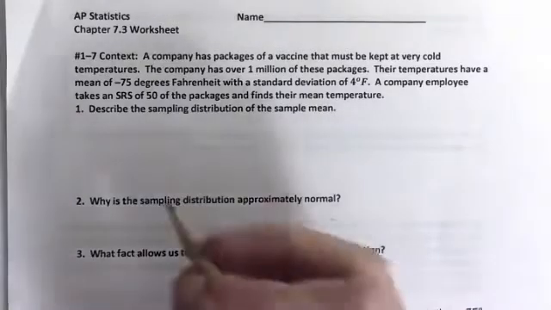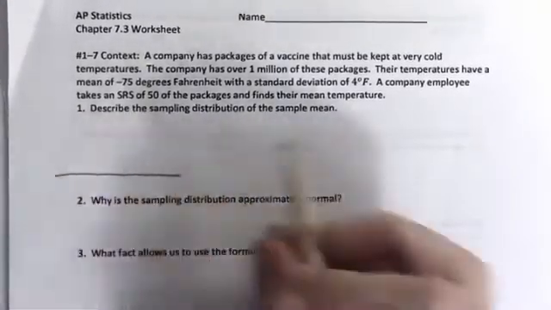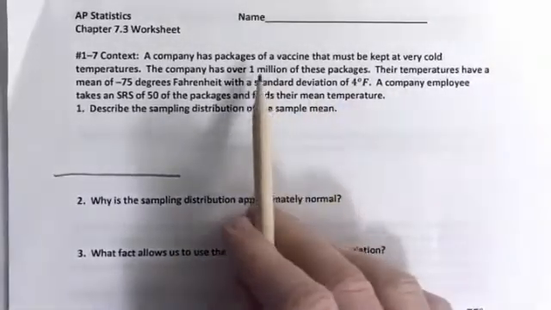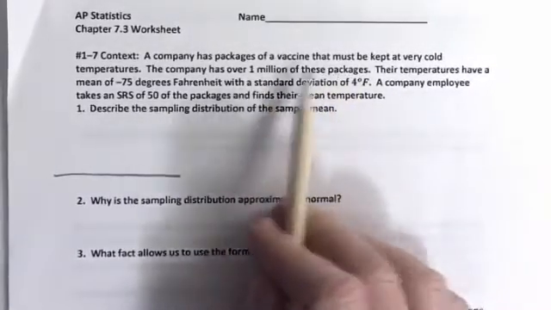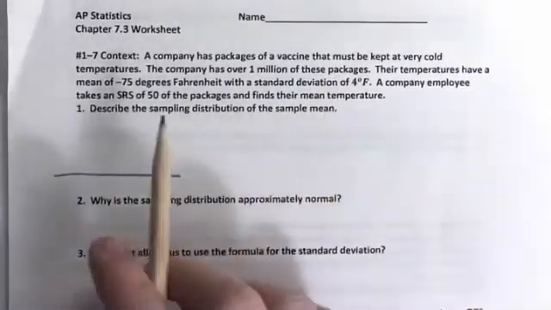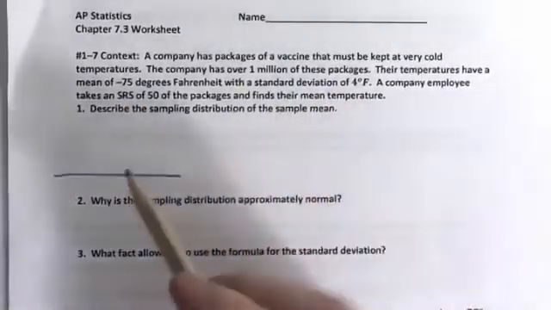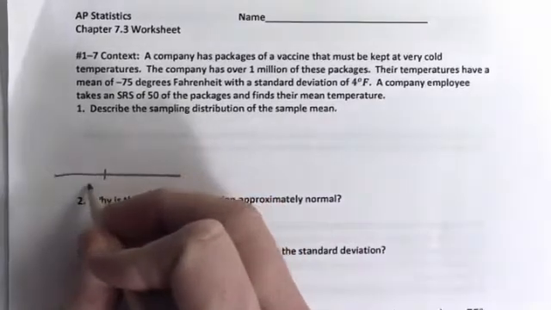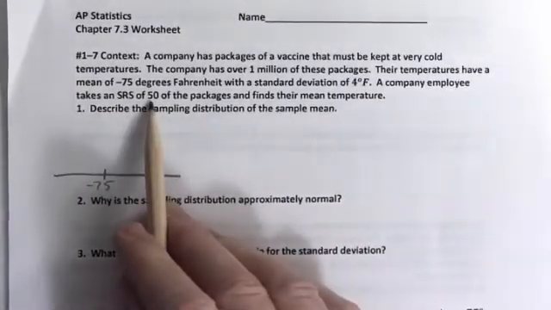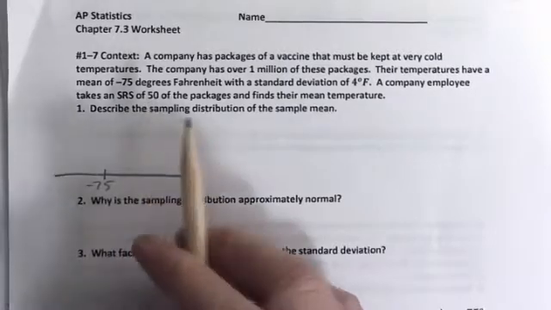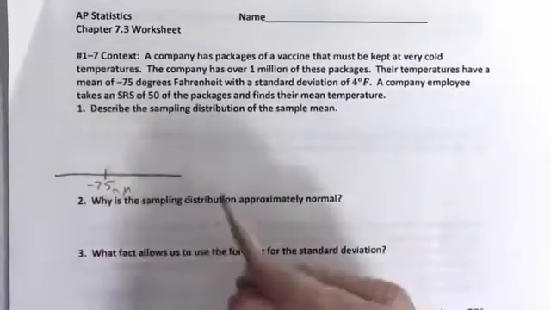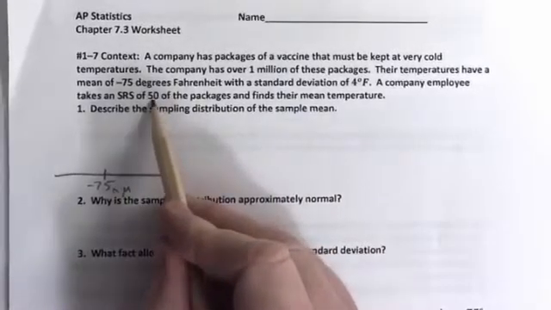Now, the sampling distribution is this. Our population, the group that we want to know something about, is all of the million or so packages, and the parameter is the mean temperature, which for all of the packages is negative 75 degrees. But he takes a sample of size 50 and finds the mean temperature of those. This is what we call mu, the population mean, but the mean of the 50 is an x bar.